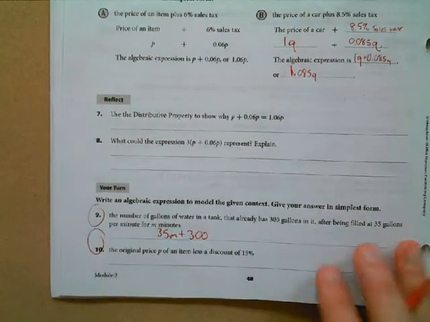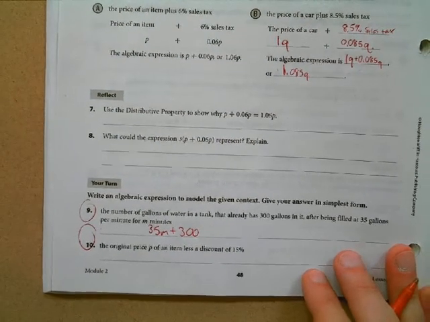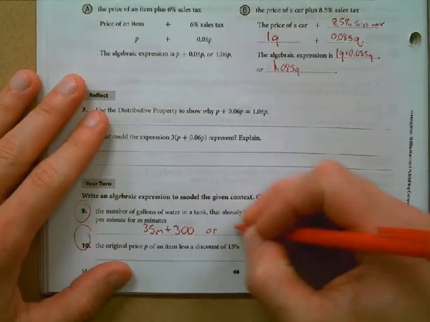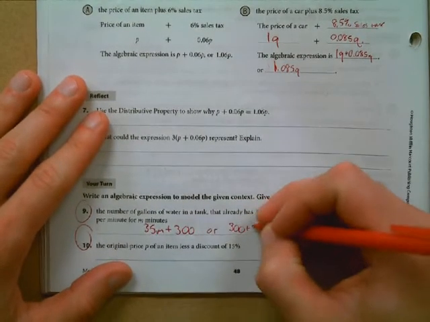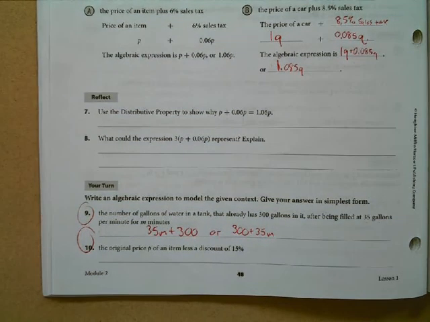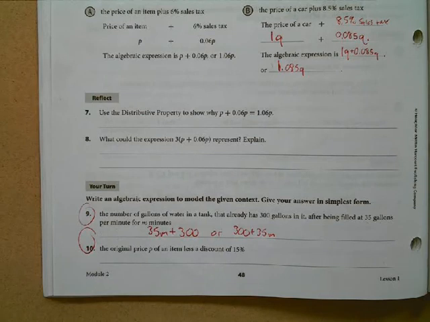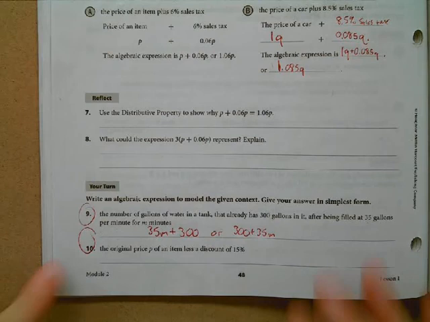Number 10, Hannah. I did P minus 0.15P. Great. Okay. So, great job, Hannah. That's exactly right. Many of us were able to get the P minus 0.15, but be careful. 0.15 by itself is not 15% of the price, okay? You have to do 0.15P, okay? It's kind of like the tax, but instead of adding the tax on, you're taking the discount off. So P minus 0.15P. Did anybody simplify this further?